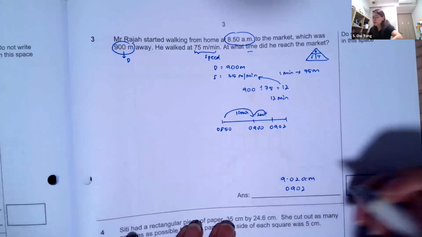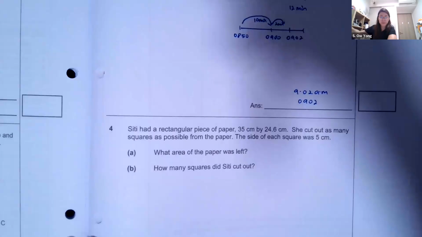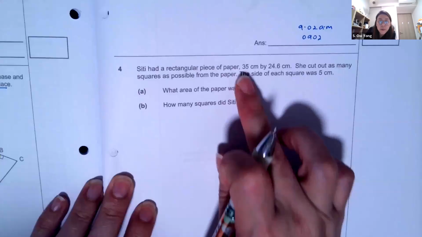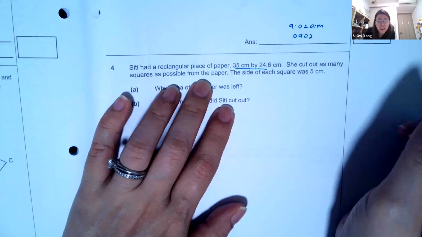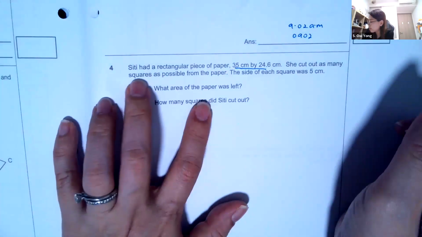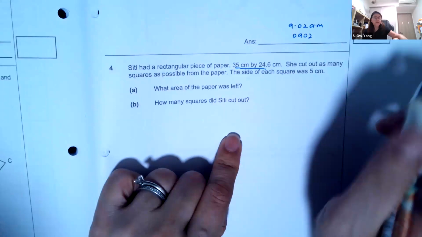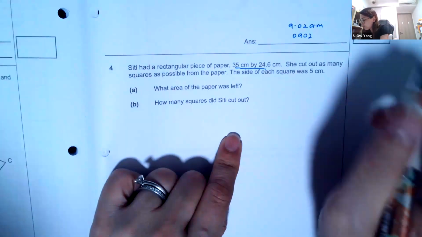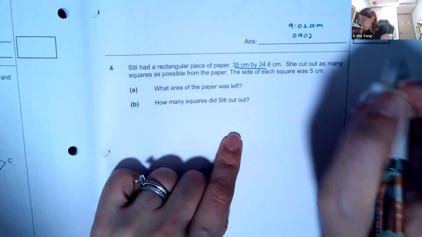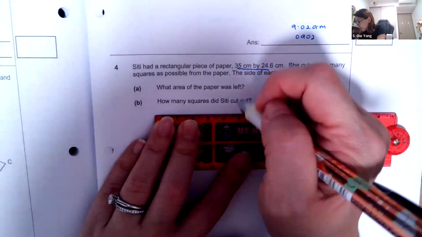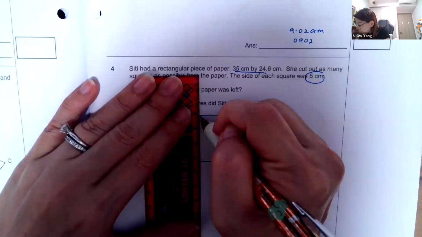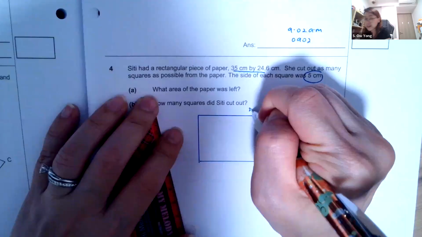Okay, let's move on to question 4. Question 4. Siti had a rectangular piece of paper giving this measurement 35 by 24.6. She cut out as many squares as possible from the paper. Each side of each square was 5 centimeters. So for you to better understand, I will draw the big piece of paper, not drawn to scale. This is not drawn to scale. So that you can see for yourself. It's measuring 35 by 24.6 centimeter.